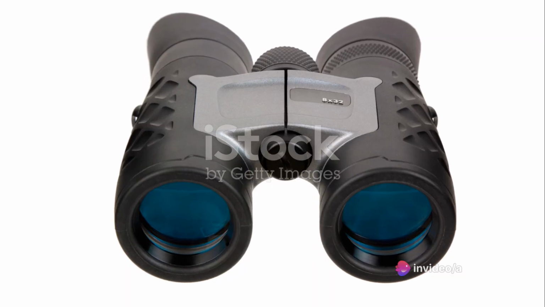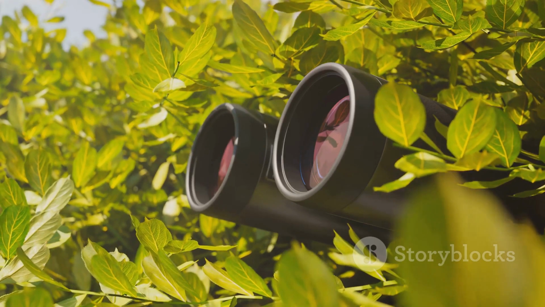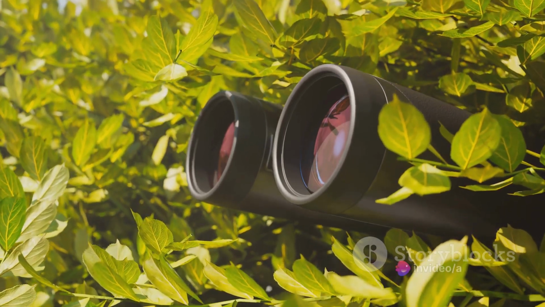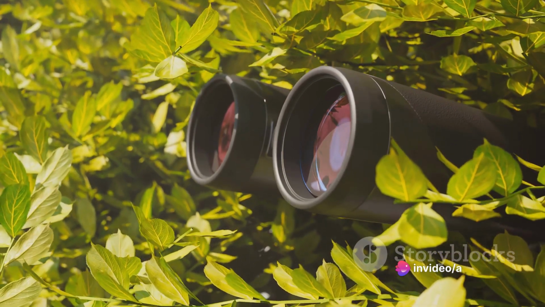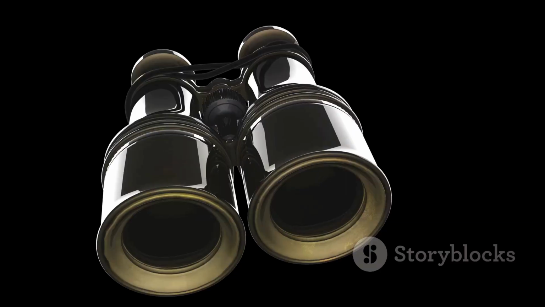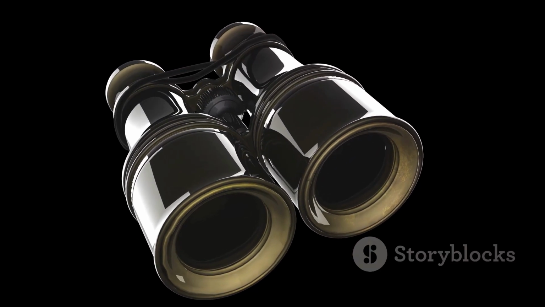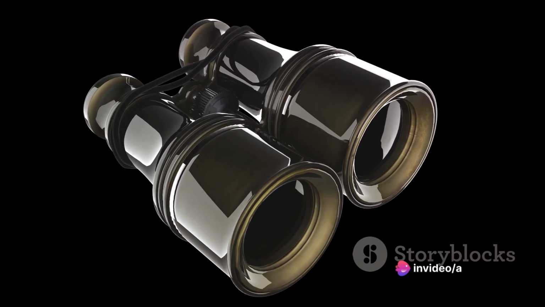And then there are binoculars, another testament to the teamwork of mirrors and lenses. In binoculars, lenses at the front gather light, much like the primary mirror in a telescope. This light then bounces off a series of mirrors inside the binoculars, changing its direction and making things appear closer than they are. Finally, another set of lenses at the eyepiece focus the light, providing a clear, magnified image.